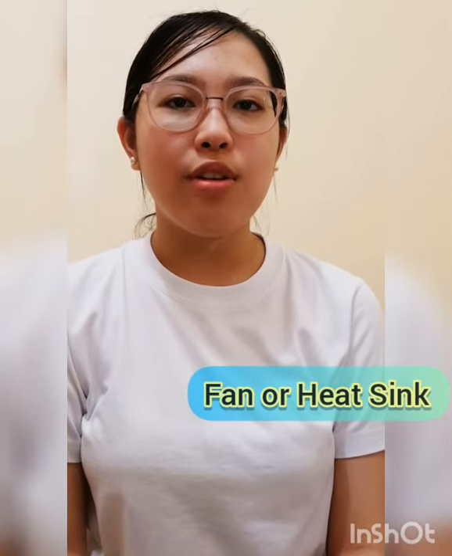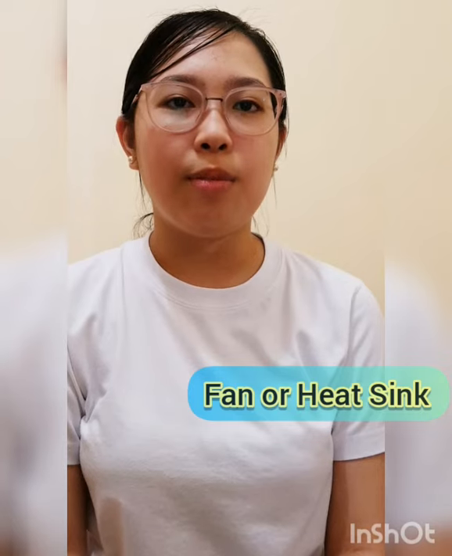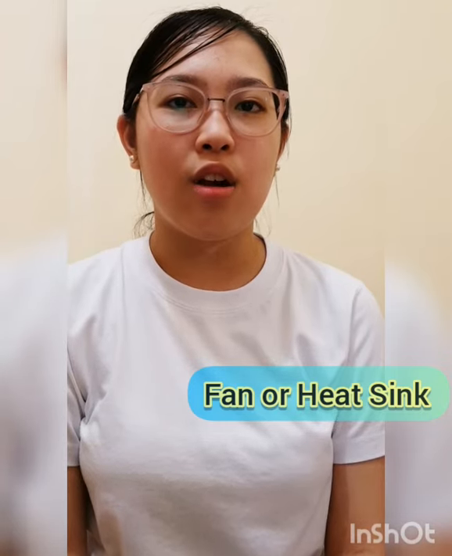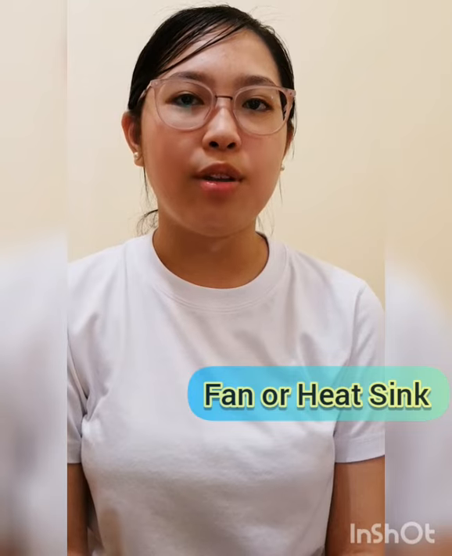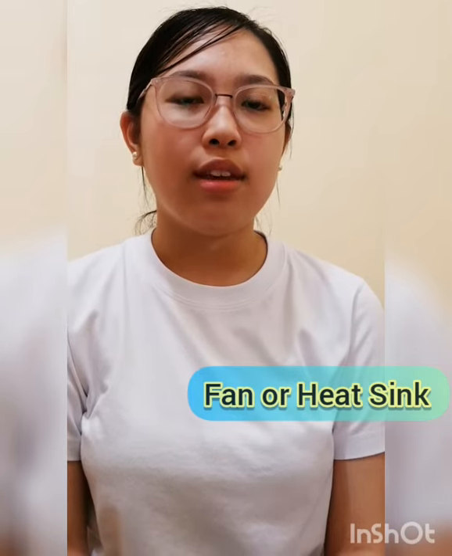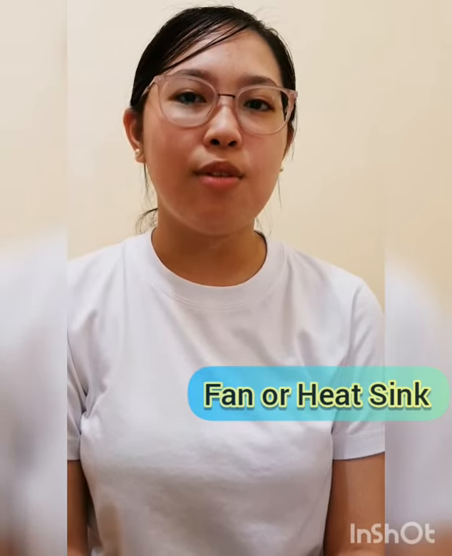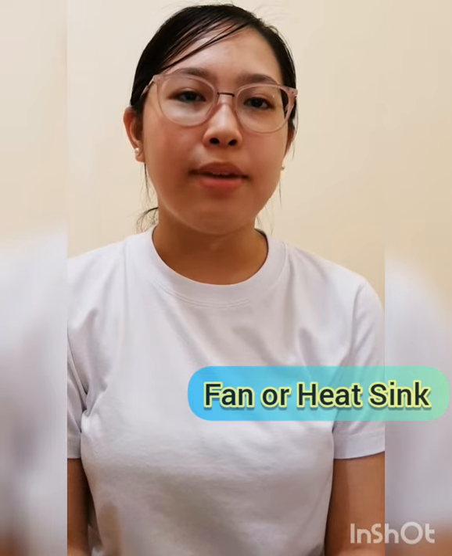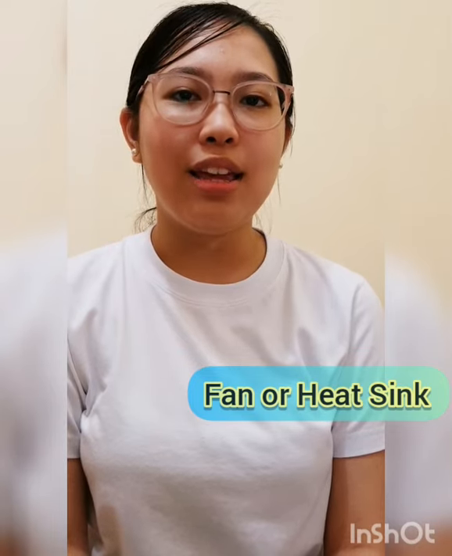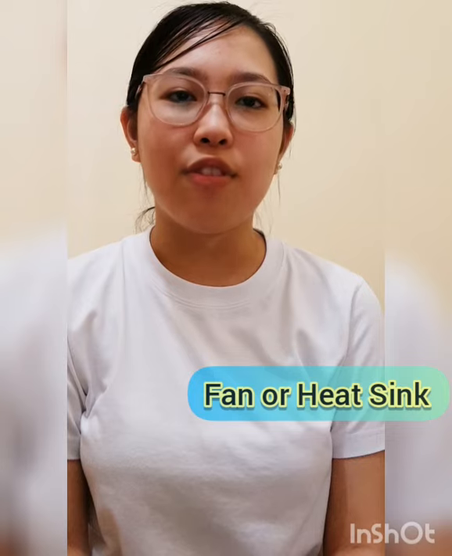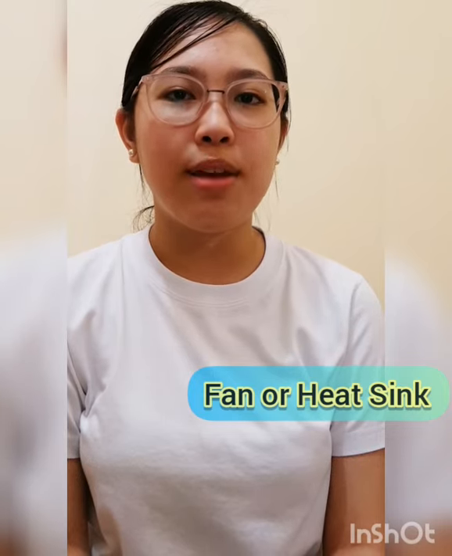Next, we have the fan, also known as a heat sink. A fan is a hardware device that keeps the overall computer or computer device cool by circulating air to or from the computer or component. The speed of the fan is measured in revolutions per minute or RPM, and the higher the RPM rating, the faster the fan spins. However, in many cases, the higher the RPM rating, the louder a fan may be.